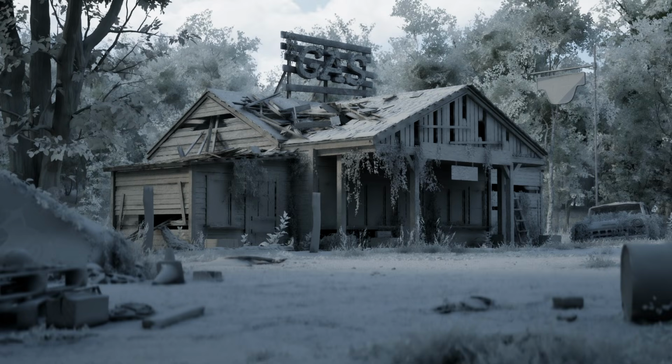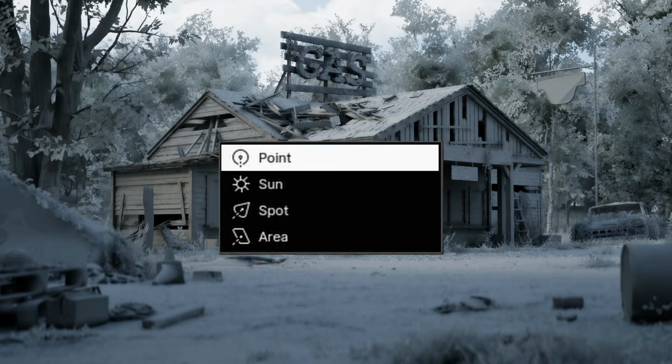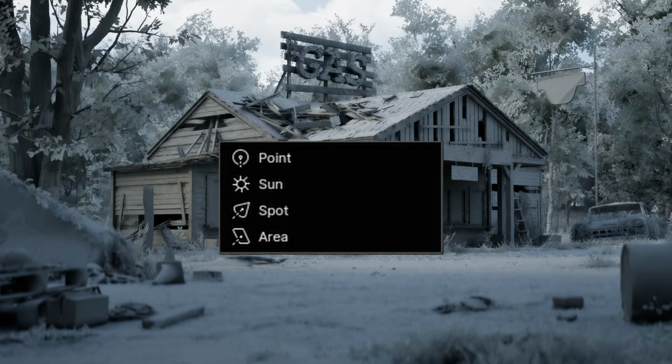In Blender, we have four main lights. Now we'll talk about these four lights first before we get into anything atmosphere related, because adding volumetrics or atmosphere elements can change how the lights work. First of all, we have the point light.